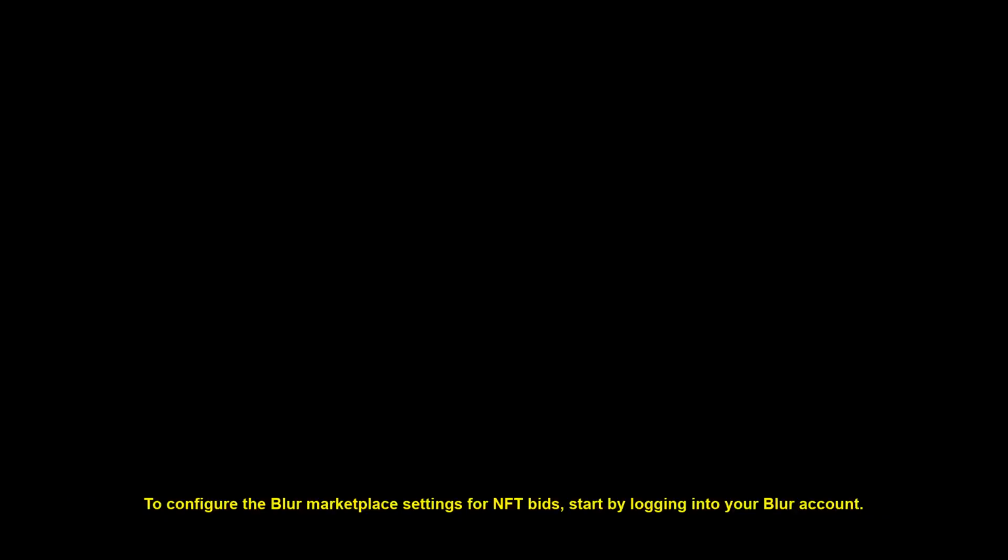To configure the Blur marketplace settings for NFT bids, start by logging into your Blur account. Once logged in, navigate to the marketplace section located in the main menu. Click on the settings option found on the upper right corner of the screen.